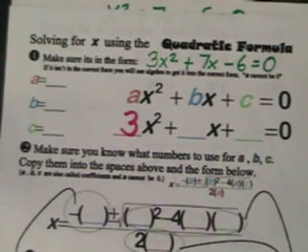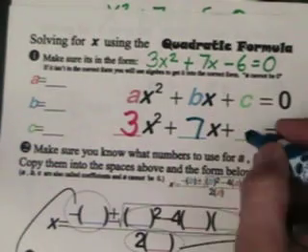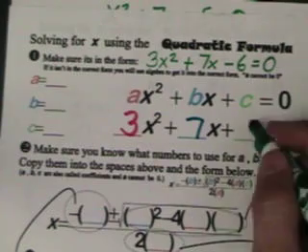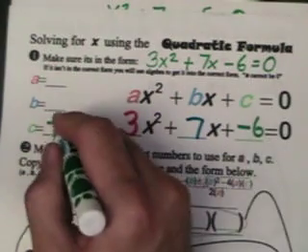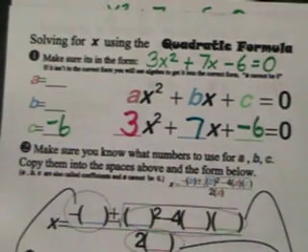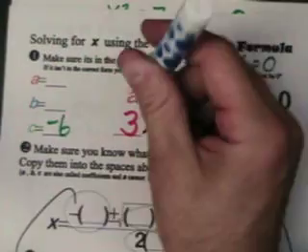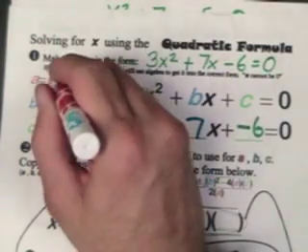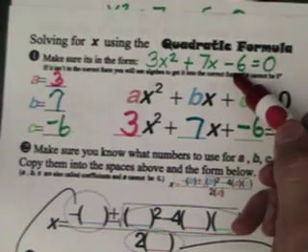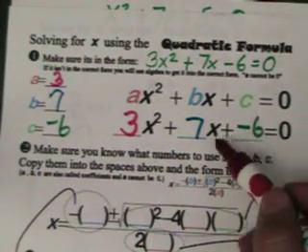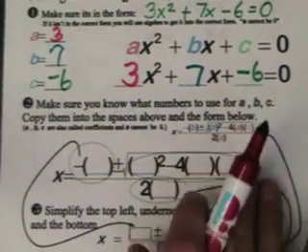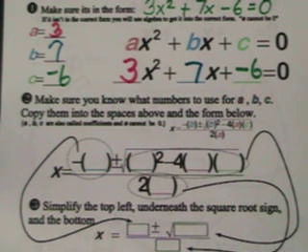The b is 7, and c is going to be -6. If I put those over here, I do this just to help you keep track of the numbers you're going to use. Notice that c was -6. I put -6. This is another way of writing it so that you'll remember that that is going to go into all the places in the formula as -6.